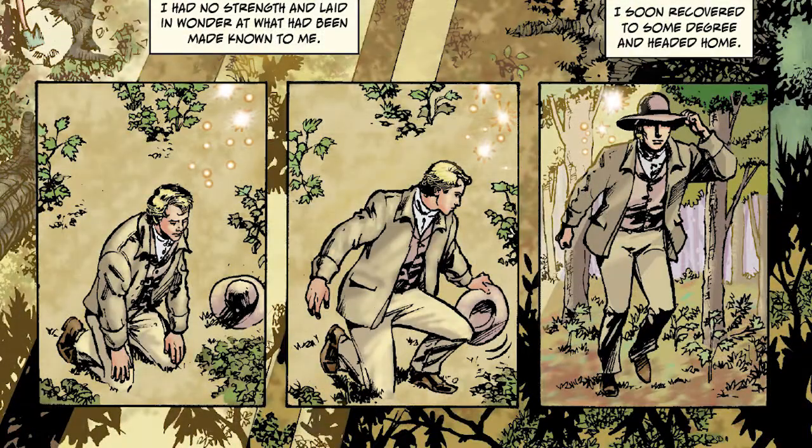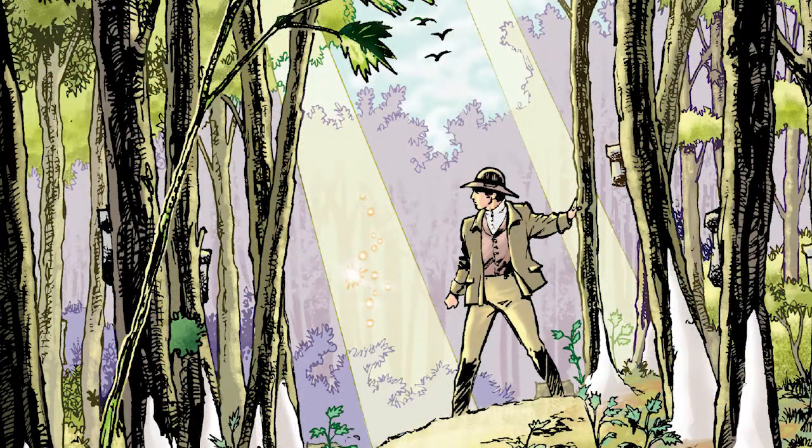And then we have Joseph getting up a little higher. There we go. Getting up from laying down and walking home. And as he walks home, and we go to page 2, he kind of looks back.